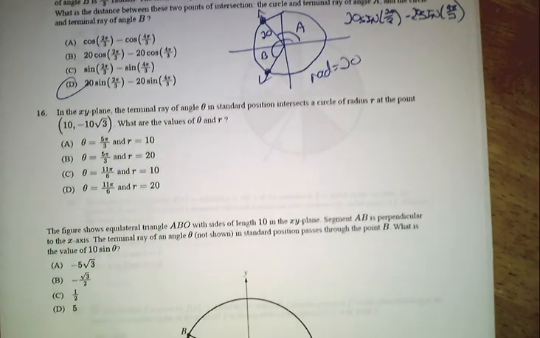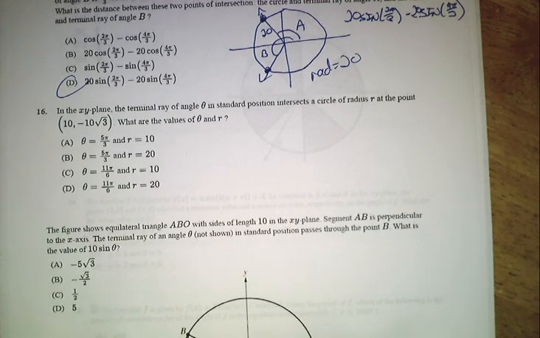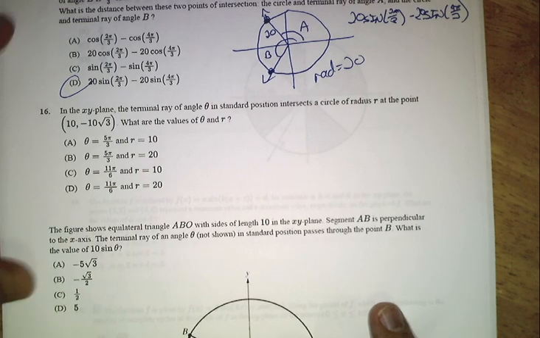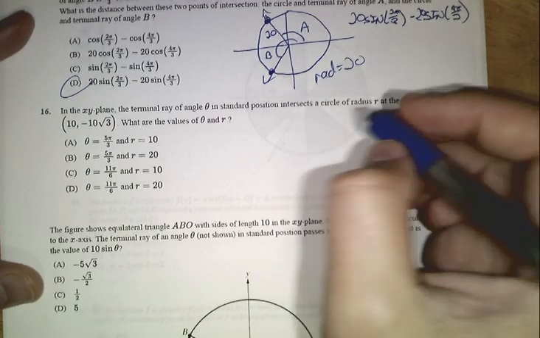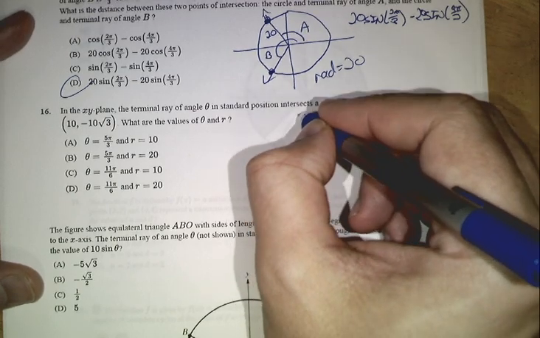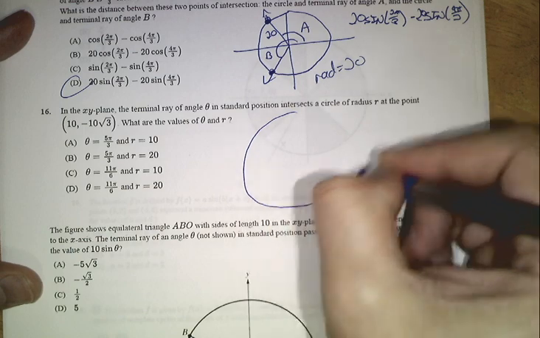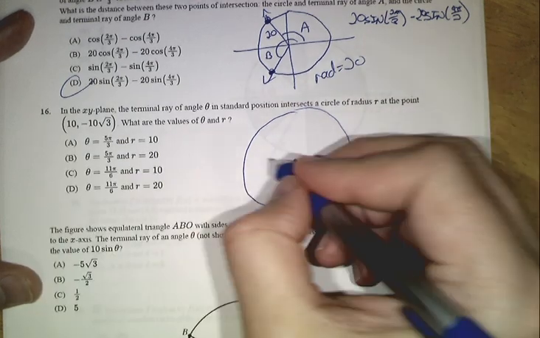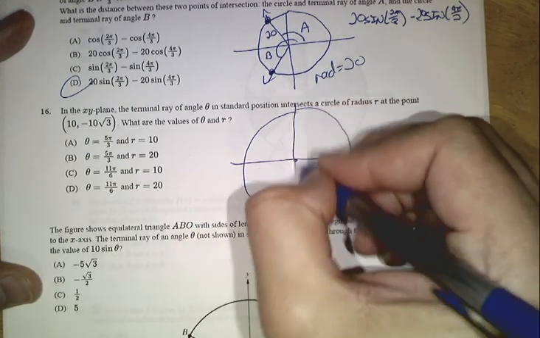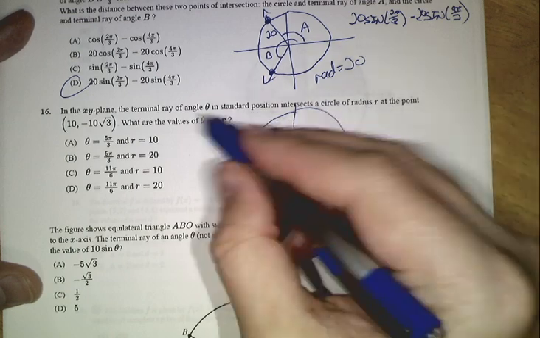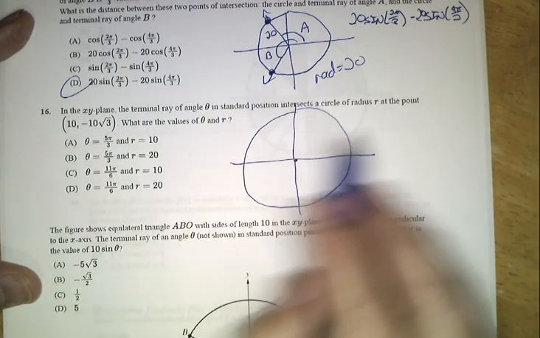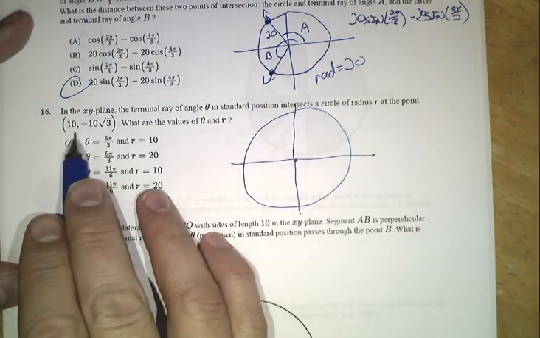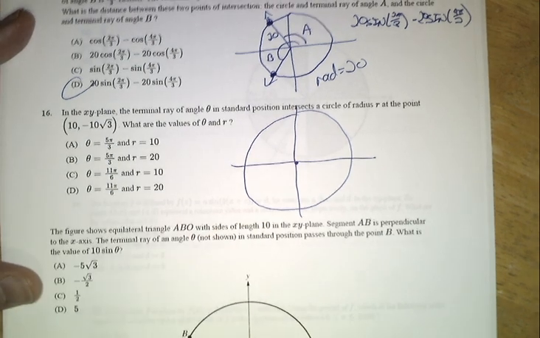16. In the xy plane, the terminal ray of angle theta in standard position intersects a circle with the radius of r at the point 10, negative 10 root 3.